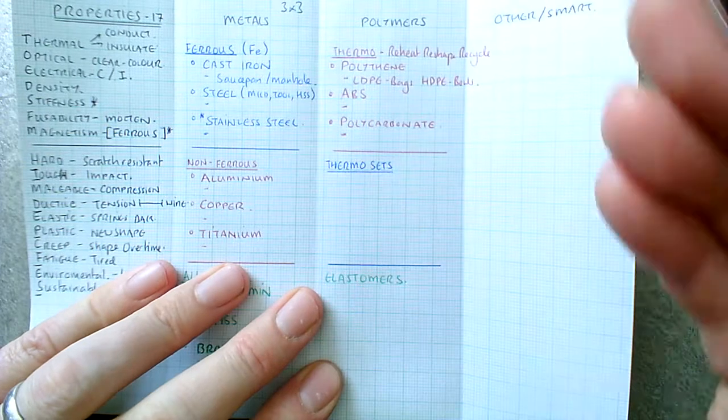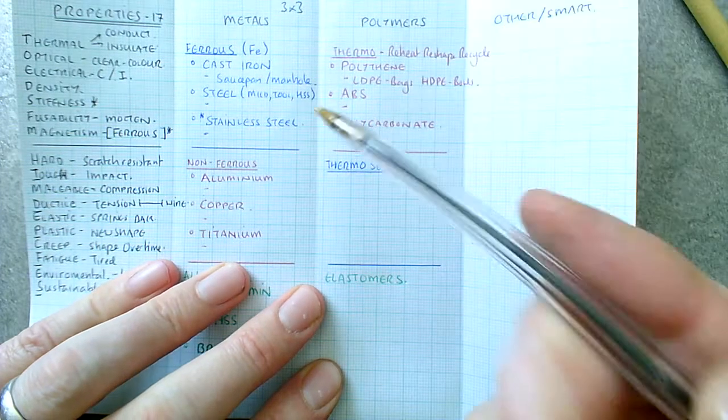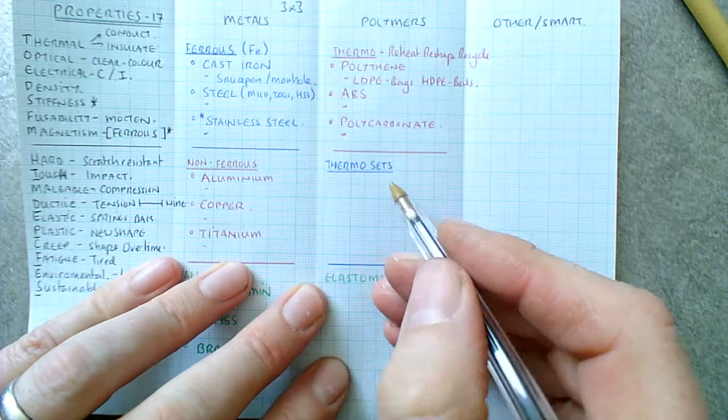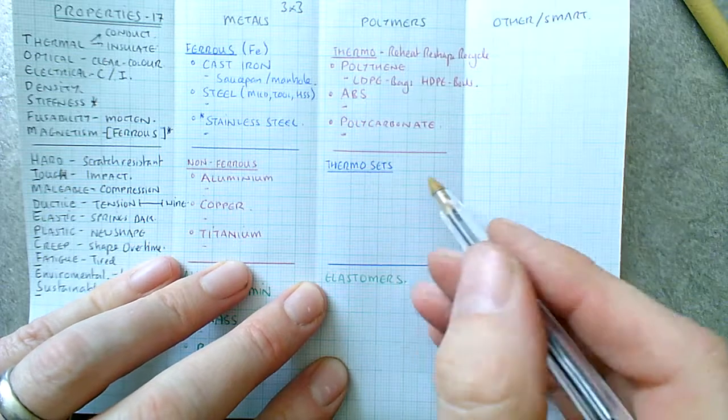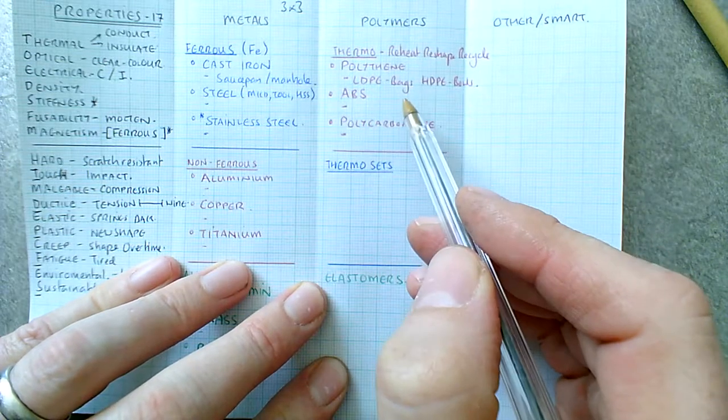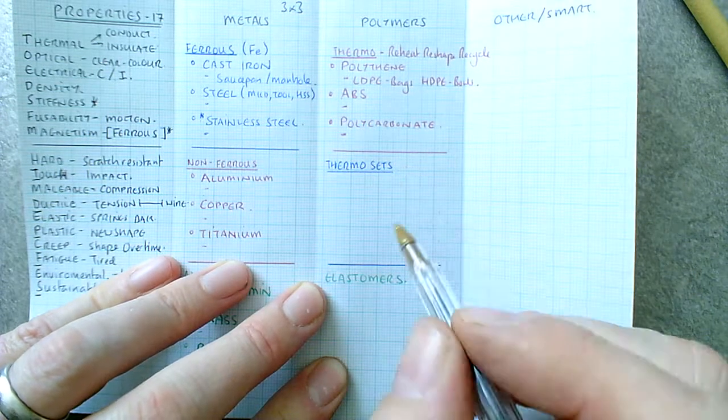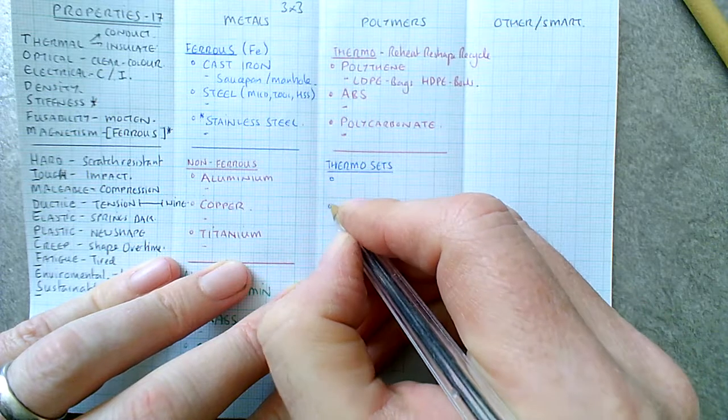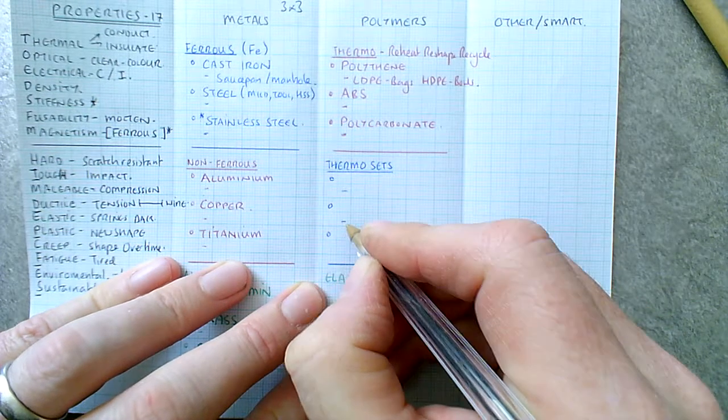Now for my thermosets, I've switched to blue because these are good to resist heat, they're good insulators, so blue being cold, and thermoplastics red hot, thermosets blue for cold. So I'm going to have one there, one there and one there.